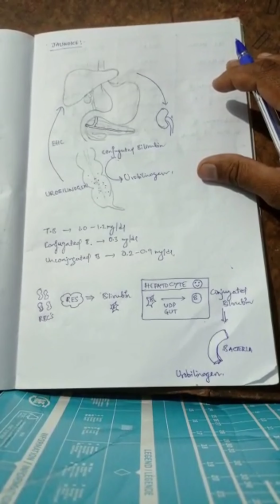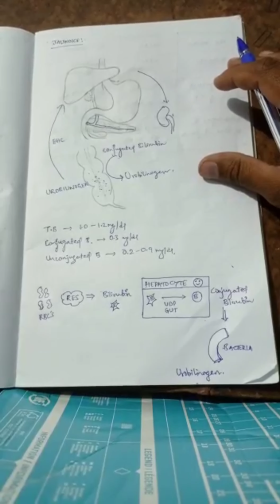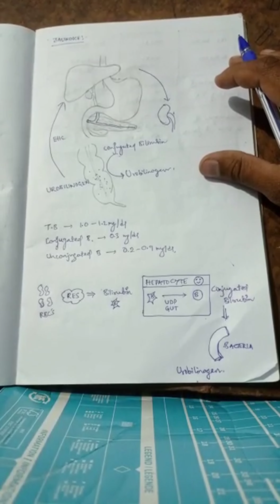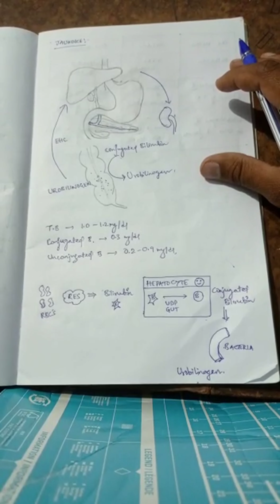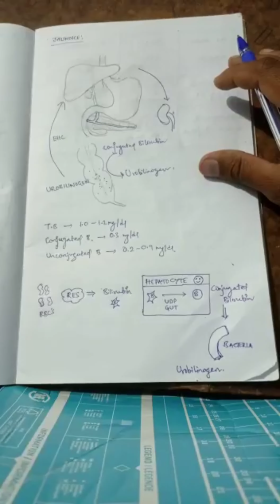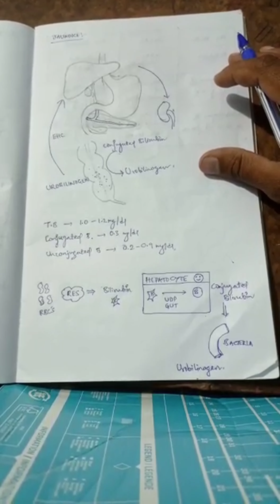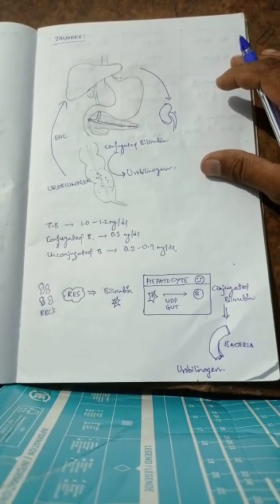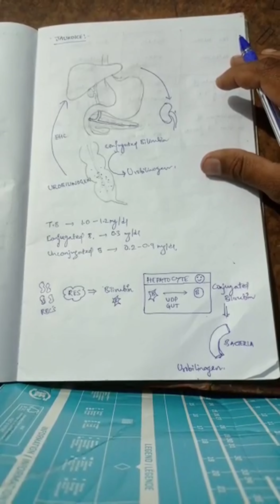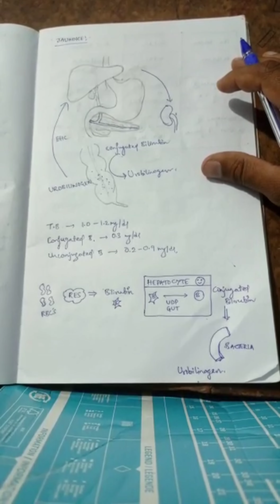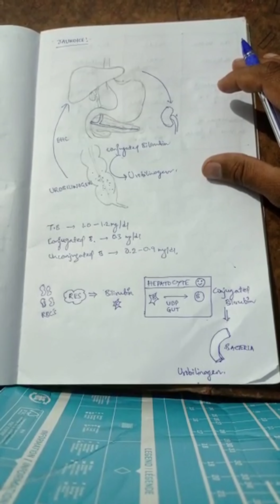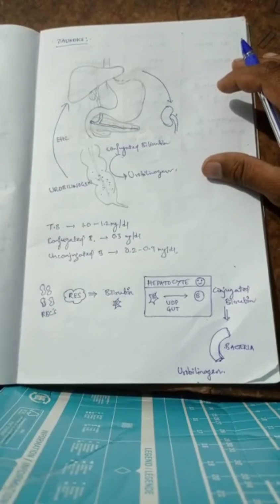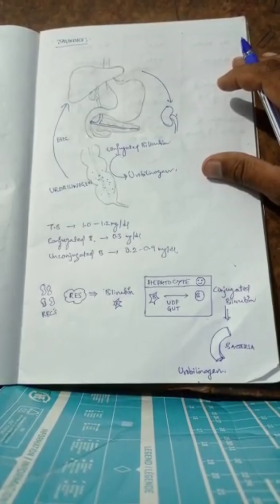Today our topic is jaundice. What do you mean by jaundice? Jaundice is nothing but yellowish discoloration of skin, mucous membrane, and sclera of eyes. Most people will be suspected for jaundice due to yellowish discoloration of eyes. Do you know what is the reason? As sclera contain elastin, which can easily bind with bilirubin in the blood. So it is the first part to get yellowish discoloration, and which may lead to suspect for jaundice.